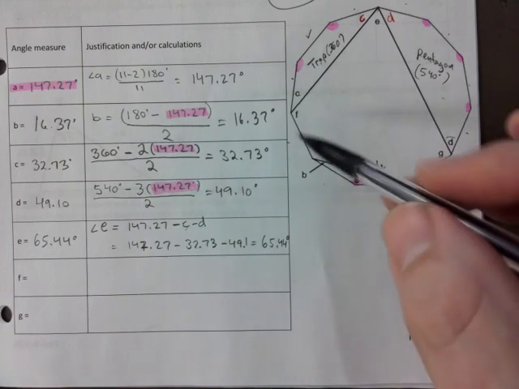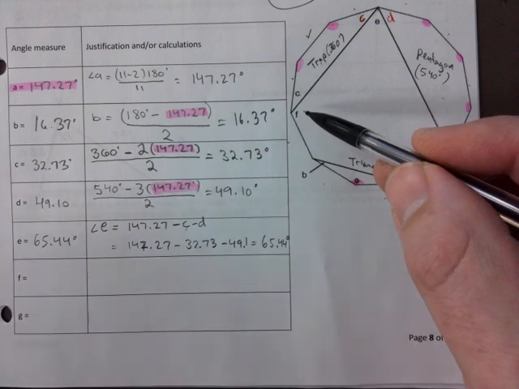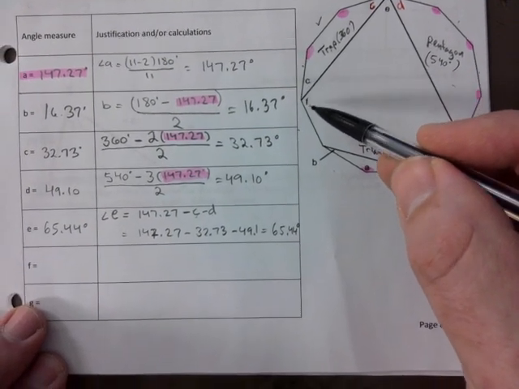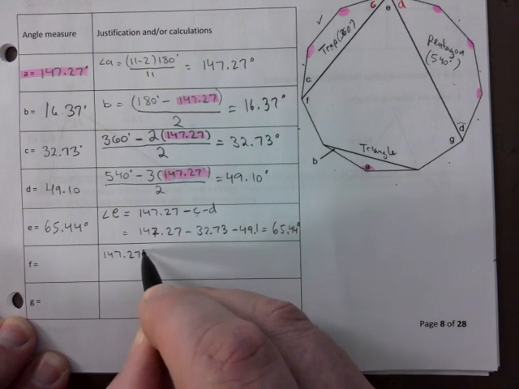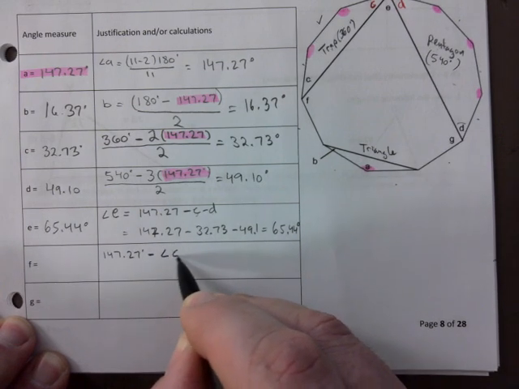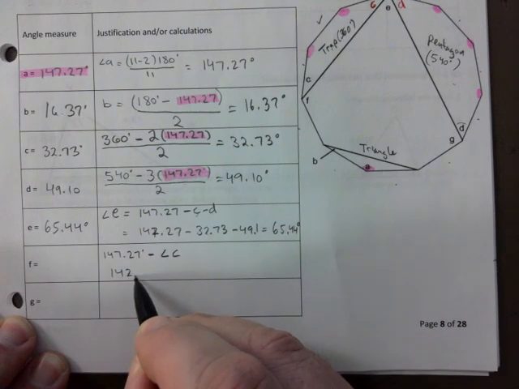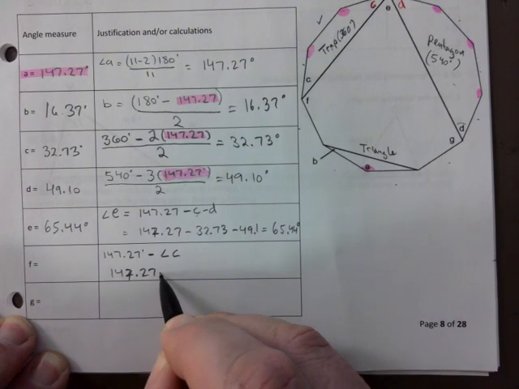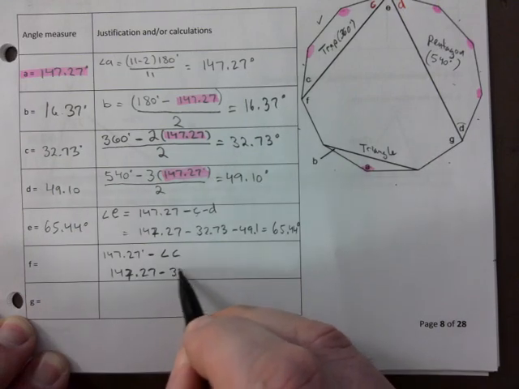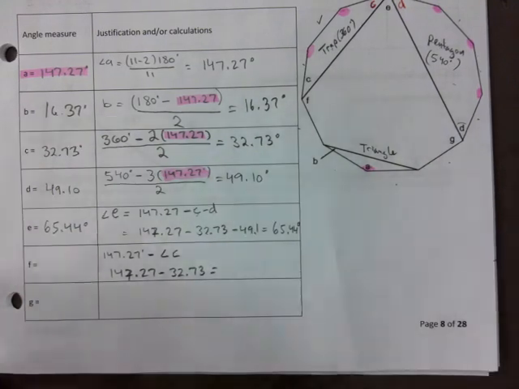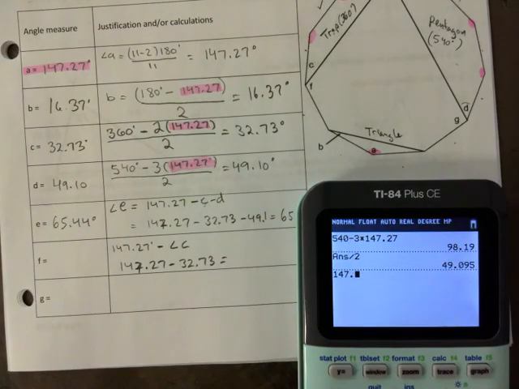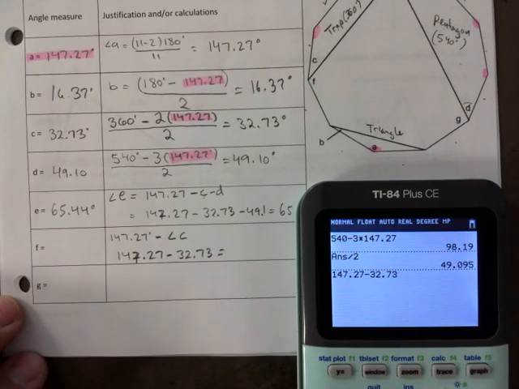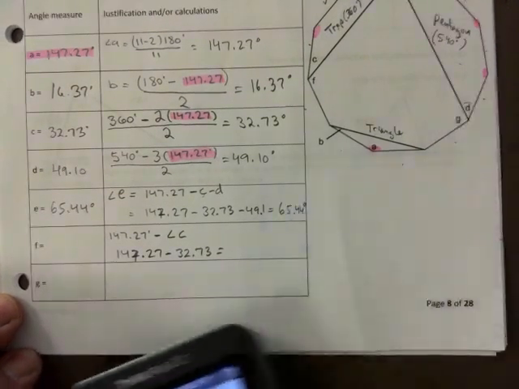F over here is simply the interior angle minus C. Right? It's just 147.27 minus angle C. And C is 32.73. I probably won't be asking this many angles, but I could ask any of these angles. So it's 114.54.